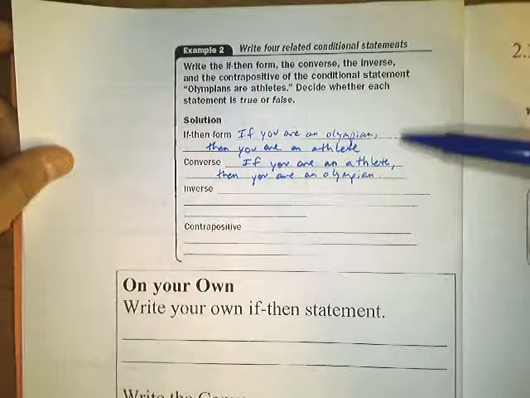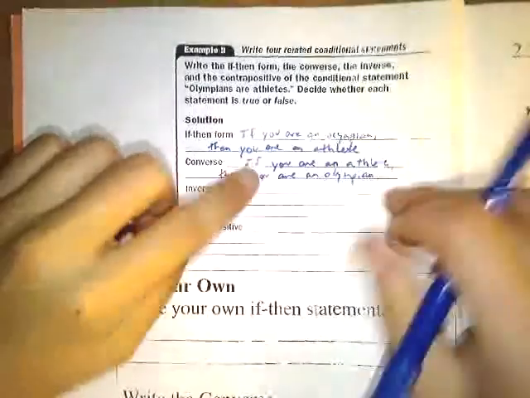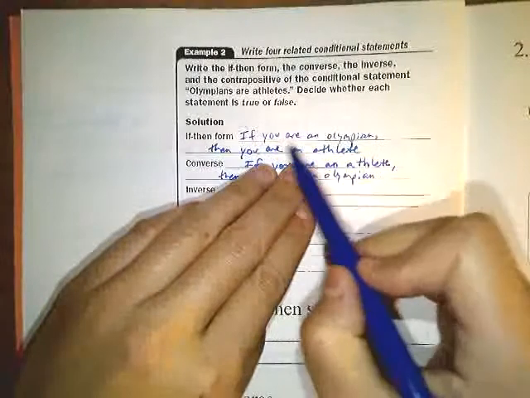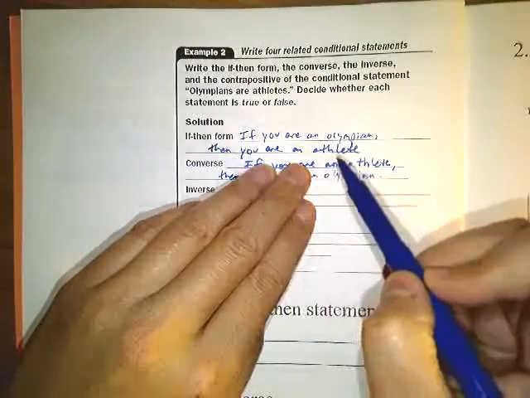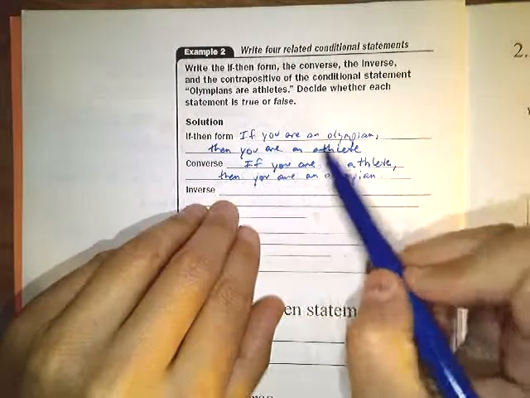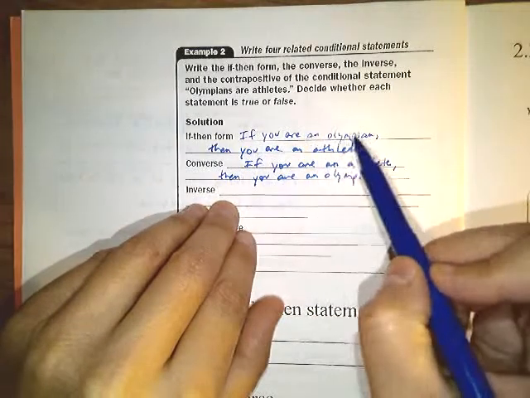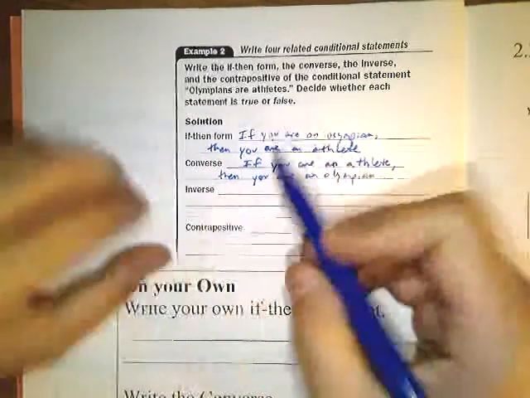The inverse of the original statement basically negates both the first and second statement. So the original form would be, if you are an Olympian, then you're an athlete. The inverse negates both of these things. It says, if you're not an Olympian, then you're not an athlete.